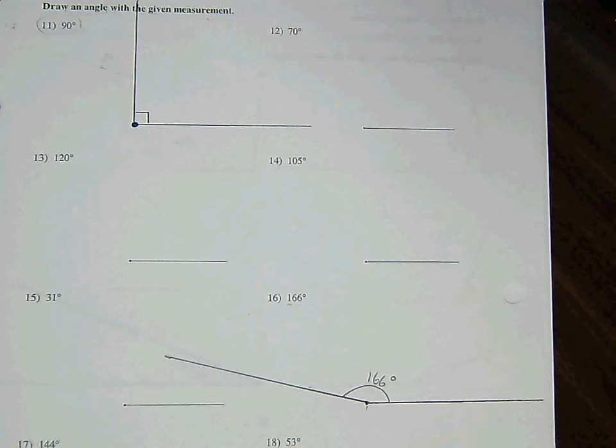Y'all, when you get done, put your protractors up. Put the pencil you borrowed back into my pencil bucket, and that's it.